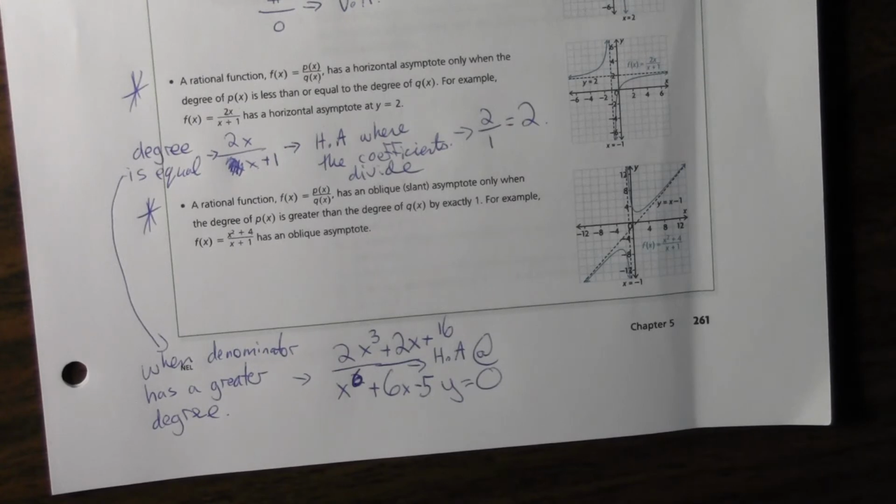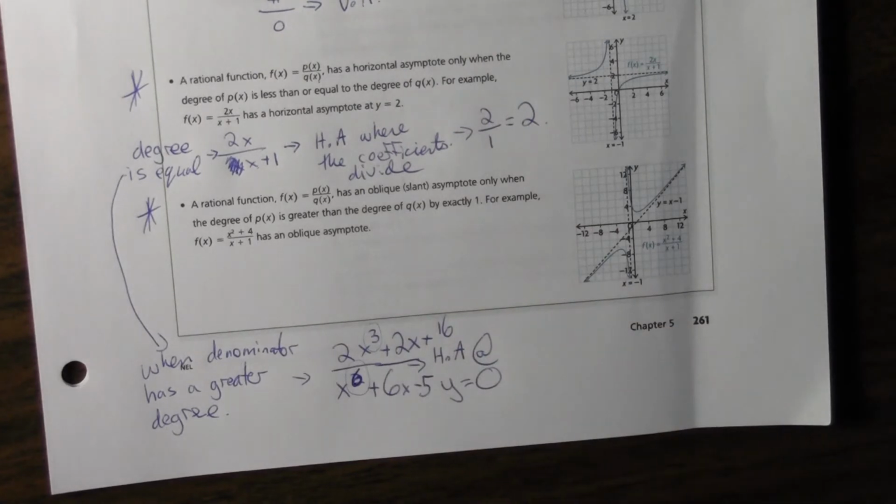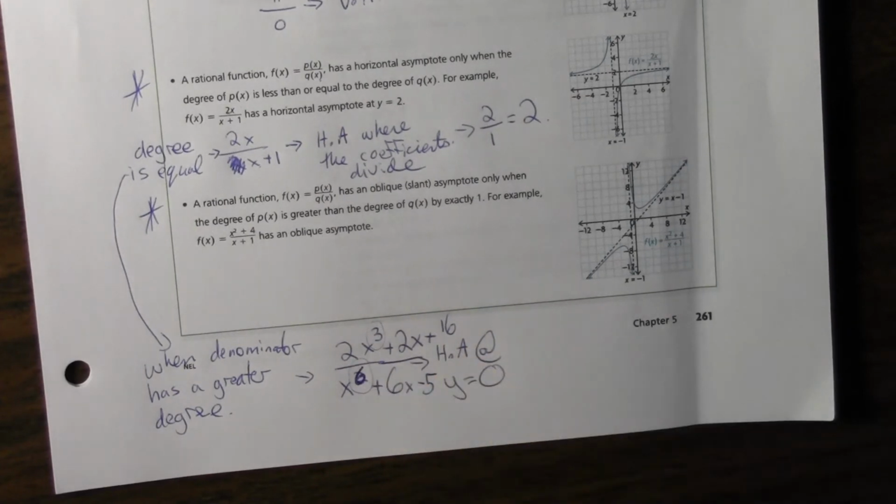It only has to do with the degree of the highest exponent. If the numerator degree is smaller than the denominator degree, the horizontal asymptote is y equals 0. Yes.